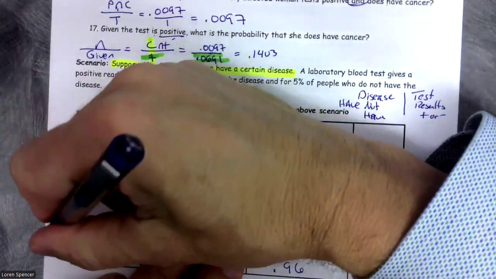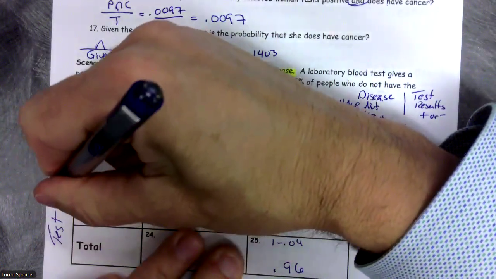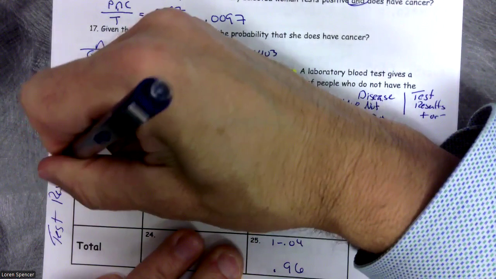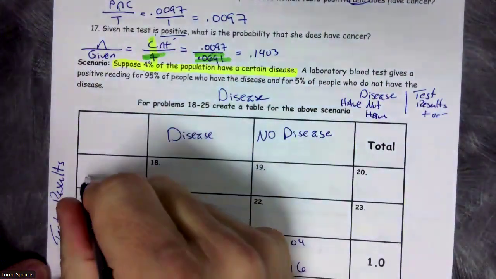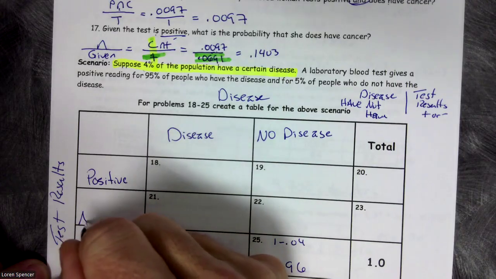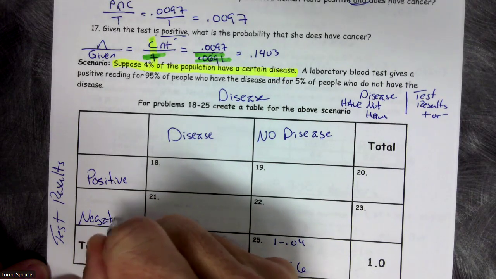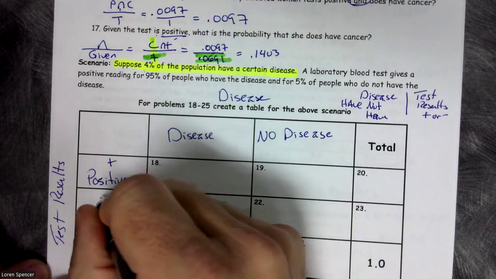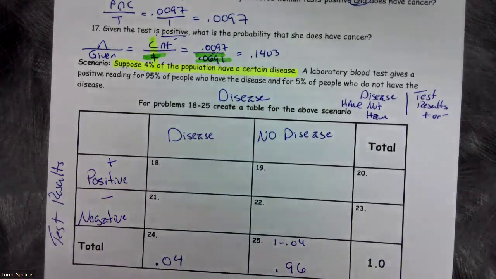Okay. So let's look at these other variables, numbers first. A laboratory blood test gives a positive reading for 95% of the people who have the disease. So this says positive, but have the disease. So that's two different variables.